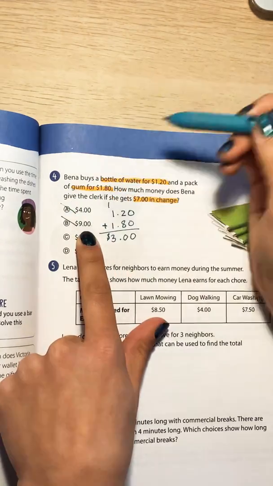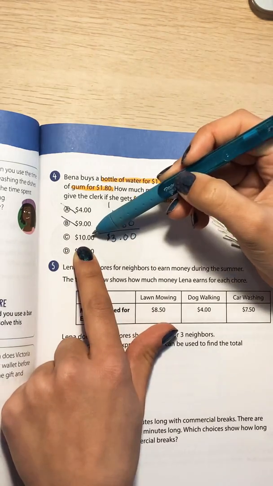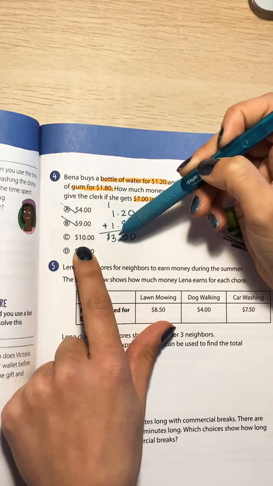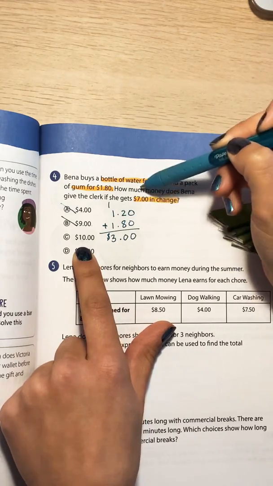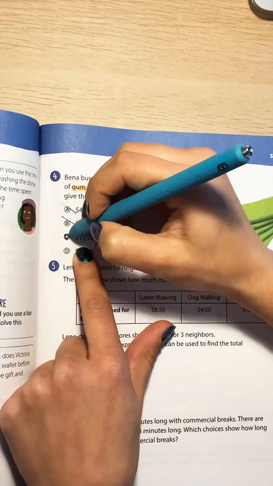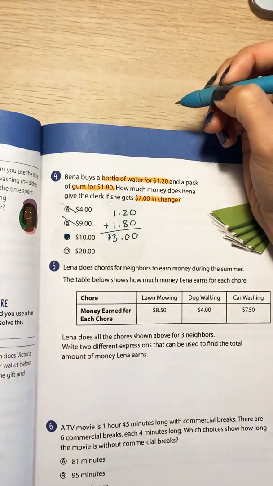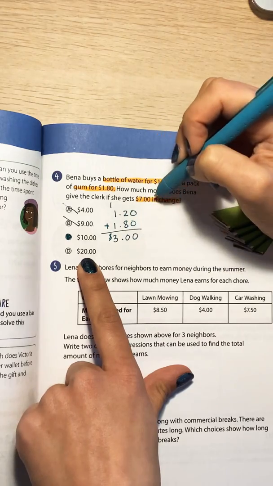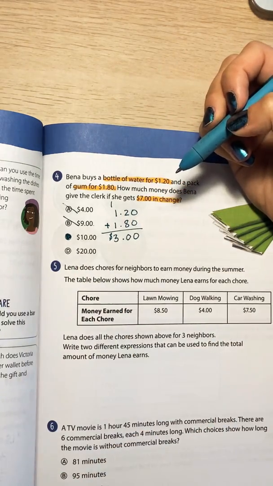That doesn't match, can't be that. If she hands the clerk $10, and her total cost is $3, she would get $7 back. So it is C. Okay, and if she paid with $20, she would get $17 back, so not that one.